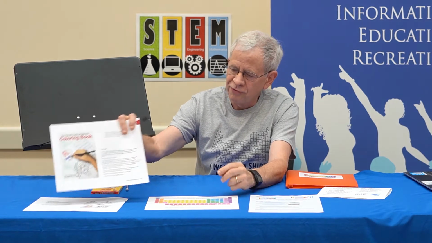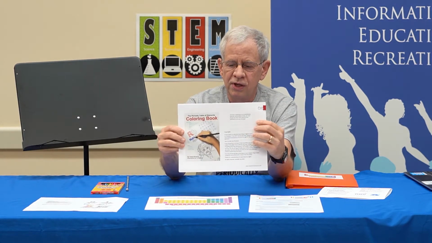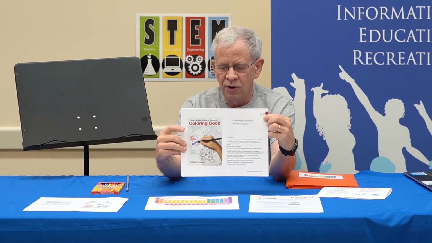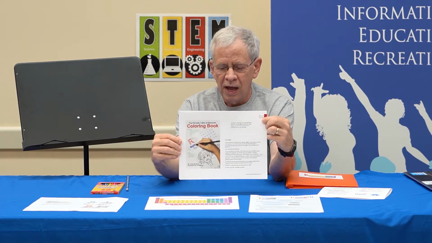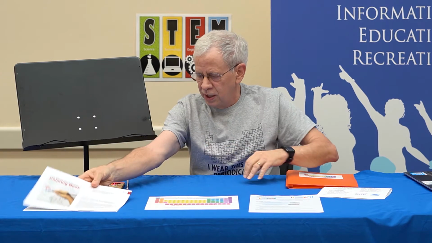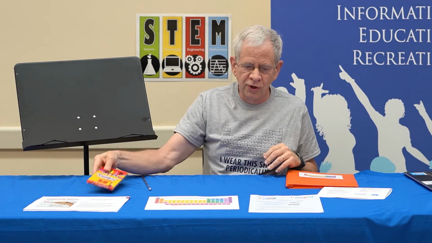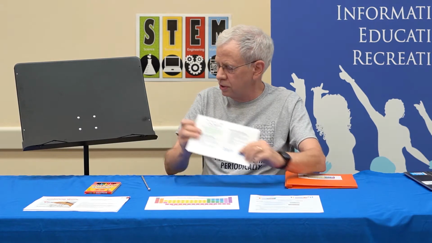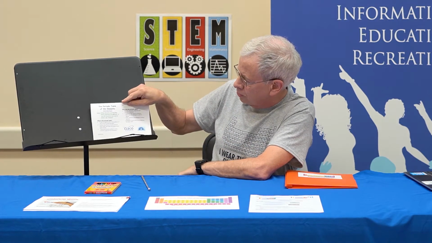There should be some graphics pages that have information about certain elements, as well as some graphics to help you remember or relate to those elements, and either some colored pencils or crayons to work with. So if you've got all the parts, let's get started by looking at your take-home paper.